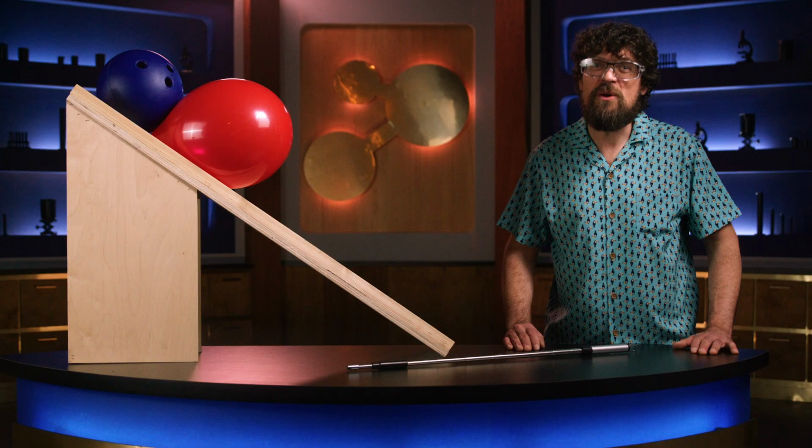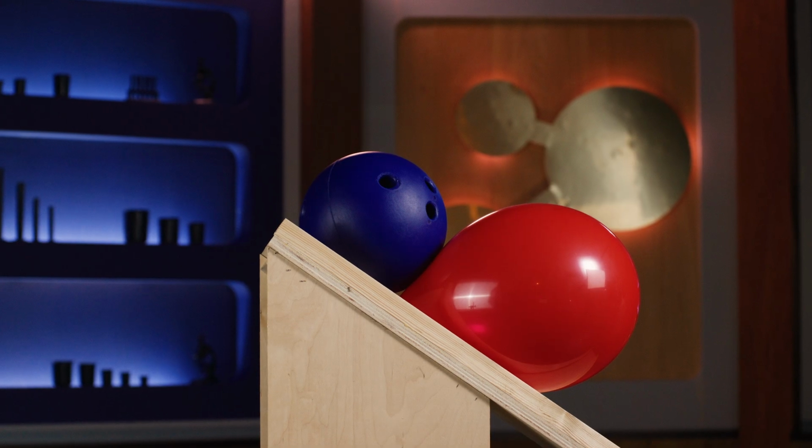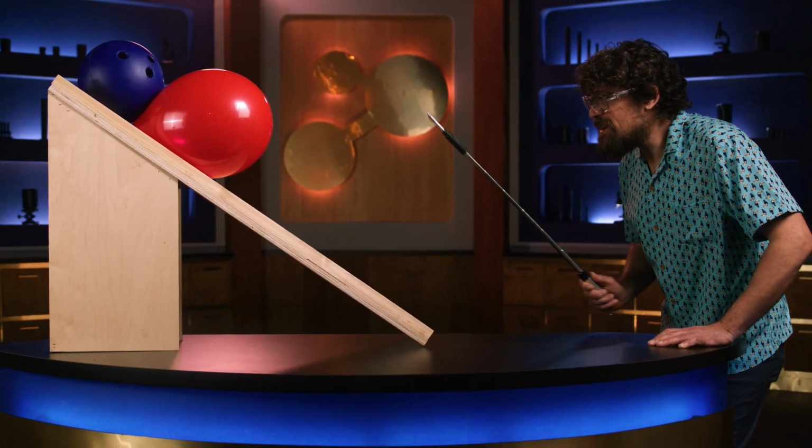Today on Real Chem, we'll hone that intuition. Not just about gravitational potential, but about chemical potential. Let's find out what factors drive chemical reactions.